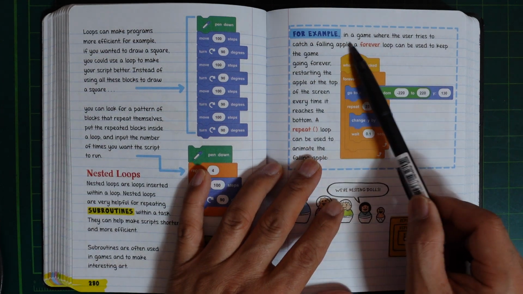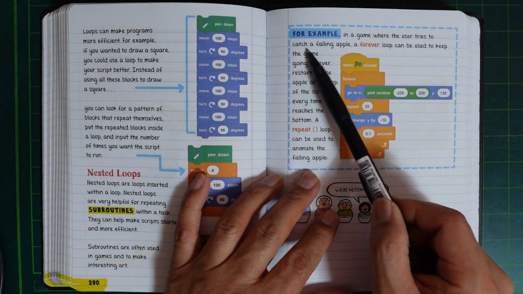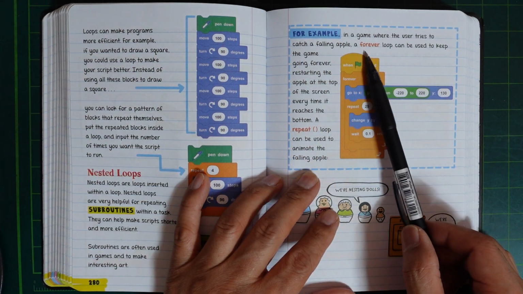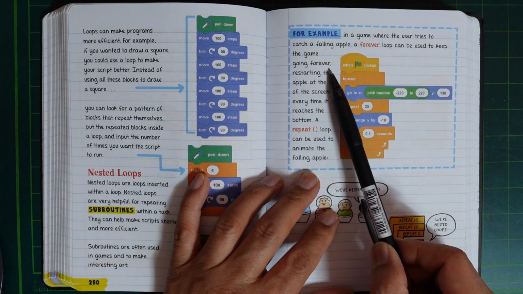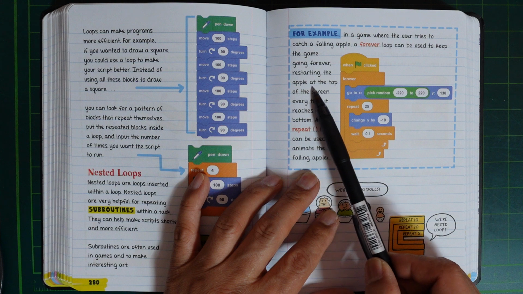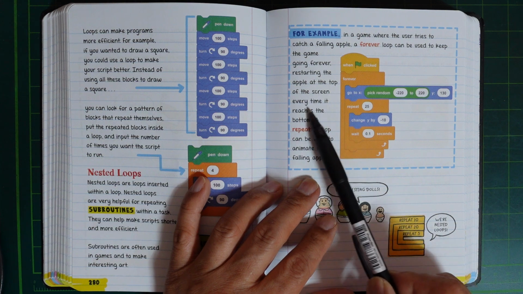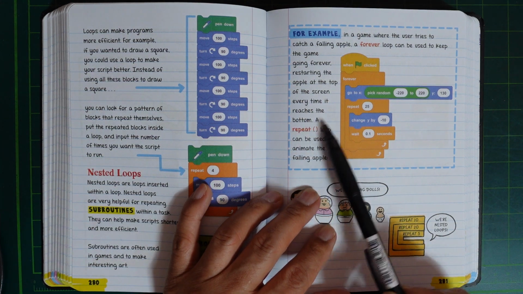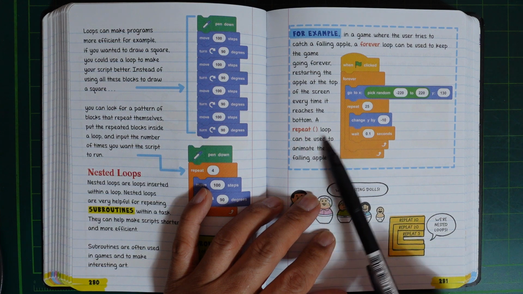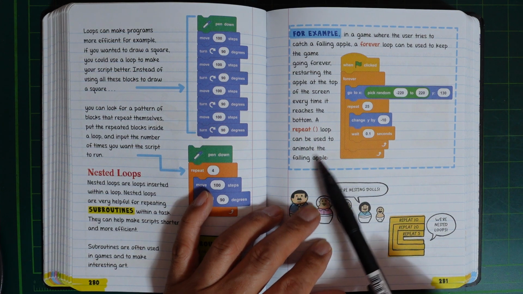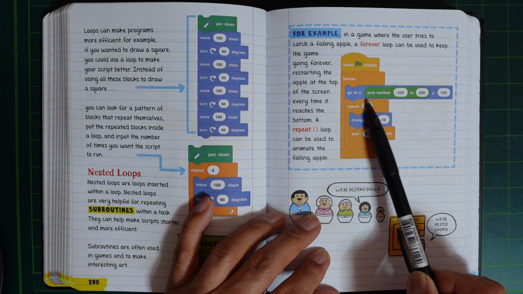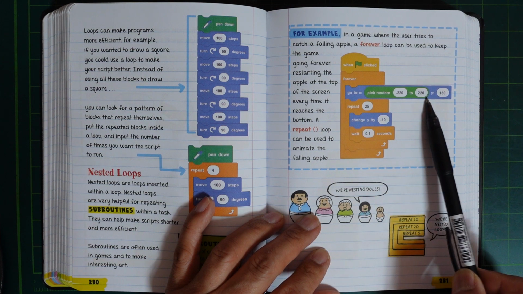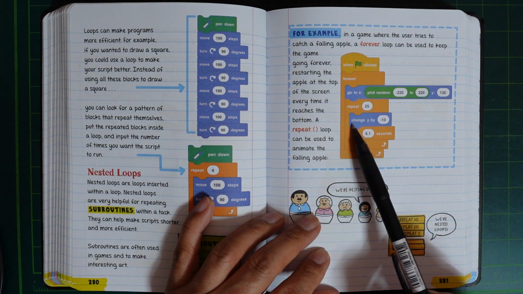For example, in a game where the user tries to catch a falling apple, a forever loop can be used to keep the game going forever, restarting the apple at the top of the screen every time it reaches the bottom. The repeat loop can be used to animate the falling apple. Forever, go to X pick and repeat.